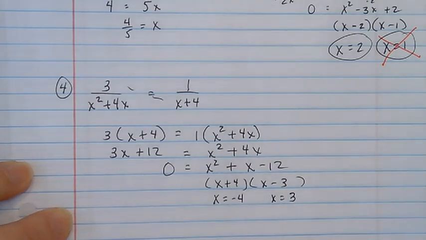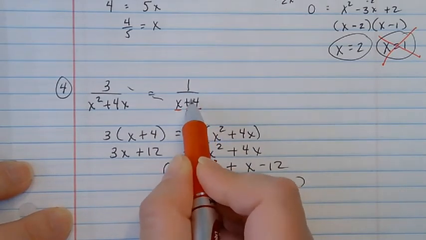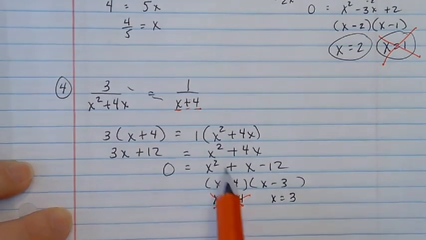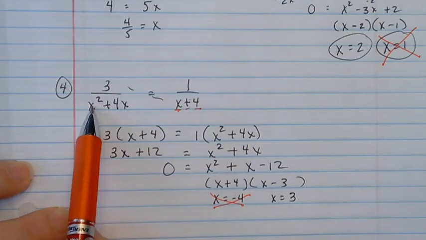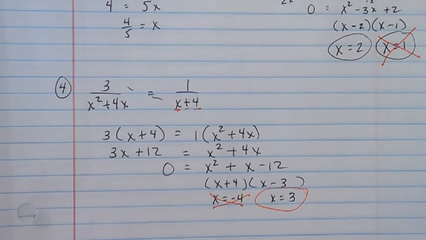Let's go up and test these and see how they work. I'm going to test this one first. I'm going to try -4. -4 plus 4 is 0. This one's no good. No need to even check it here. Now I'm going to check 3. 3 plus 4 is 7. That's okay. 3 squared is 9 plus 12. That's okay. So x equals 3 is the only solution to this proportion.